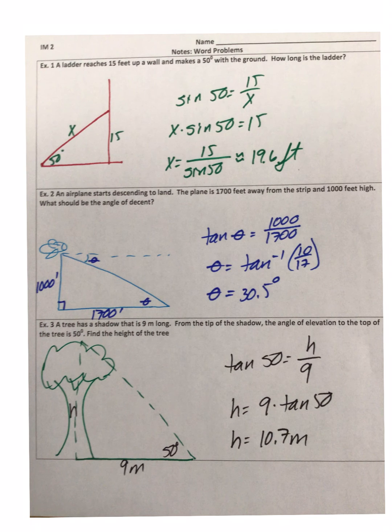And example 3. A tree has a shadow that is 9 meters long. From the tip of the shadow, the angle of elevation to the top of the tree is 50 degrees. And we want to find the height of the tree. Well, again, we are looking for the opposite. We have the adjacent, so this is tangent again. So tangent of 50 equals h over 9.